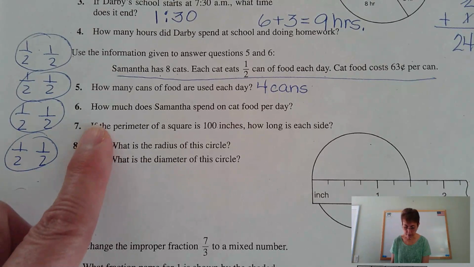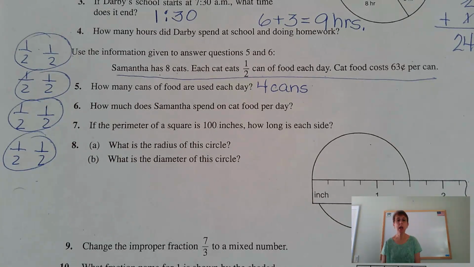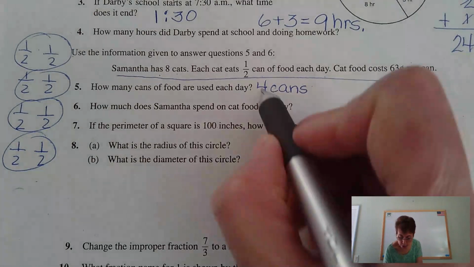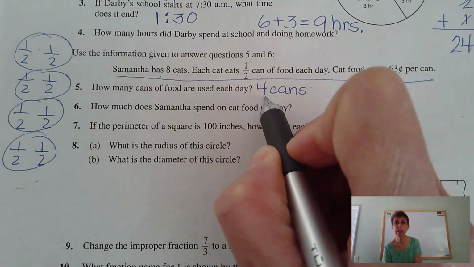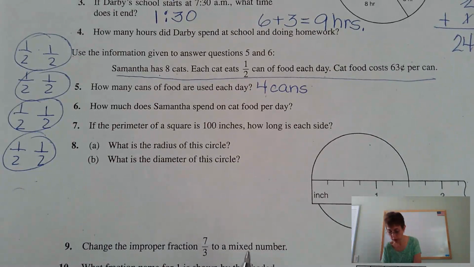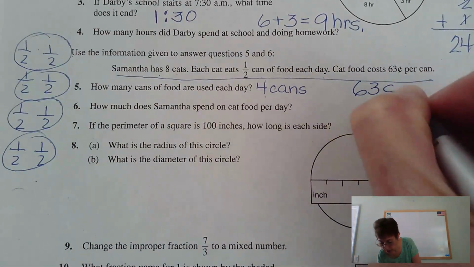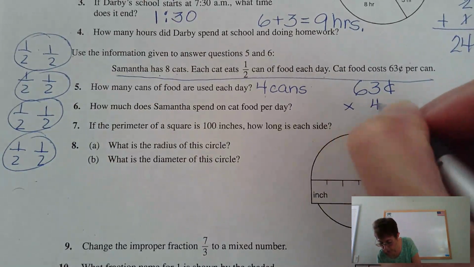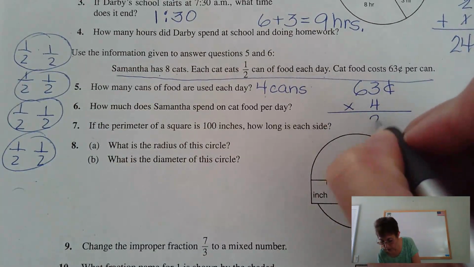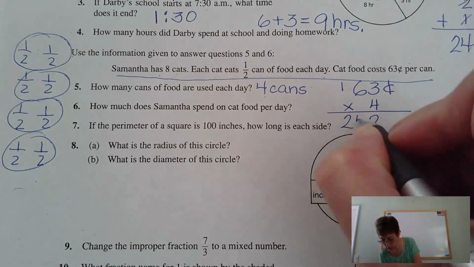Number 6, how much does Samantha spend on cat food per day? In other words, each day, how much money does she have to spend on cat food? Well, now that you know she needs 4 cans each day, you also know that it costs 63 cents per can. You can simply multiply 63 cents times 4. 4 times 3 equals 12. 4 times 6 equals 24, plus 1 equals 25.